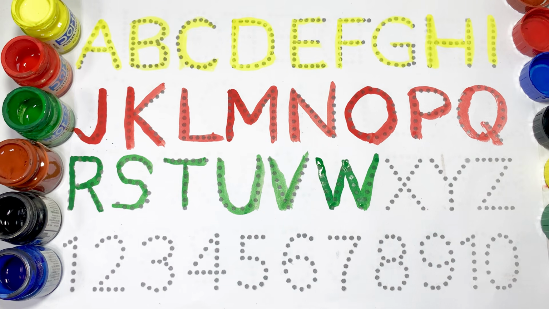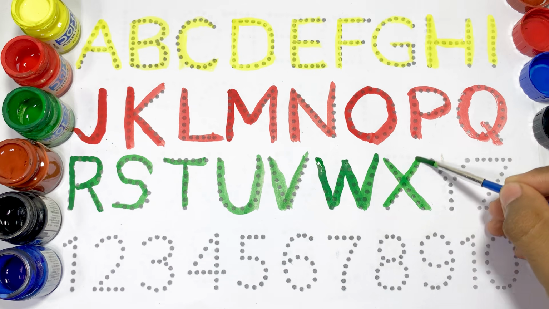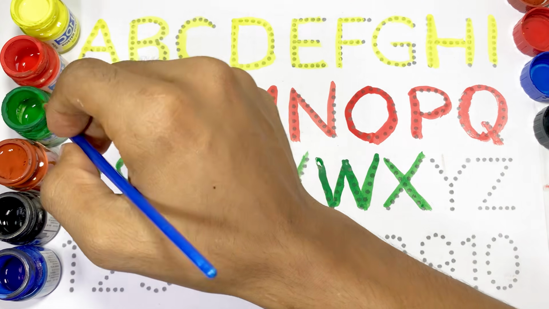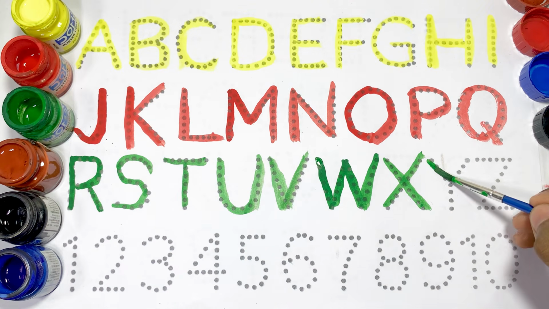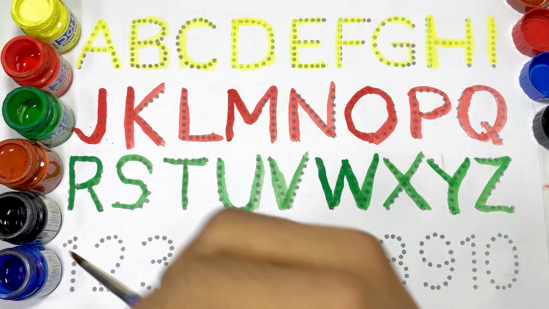W for whale. X for xylophone. Y for yo-yo. Z for zebra. So kids, now I draw numbers and use brown color.